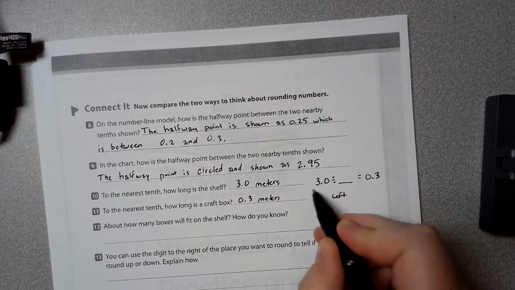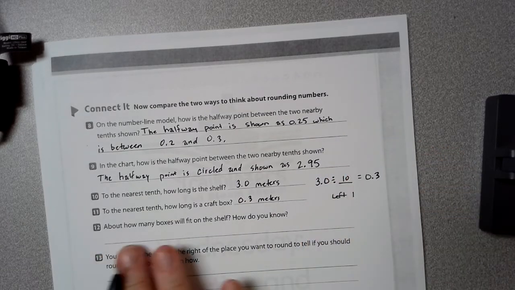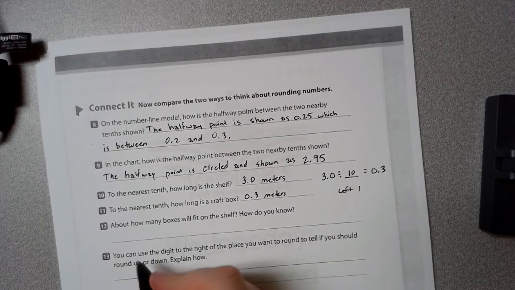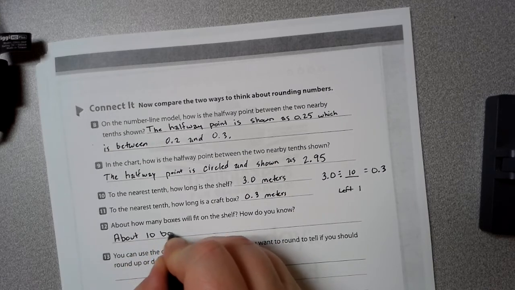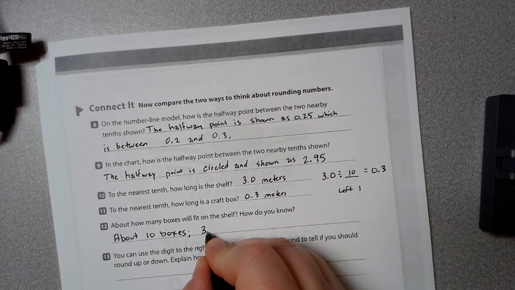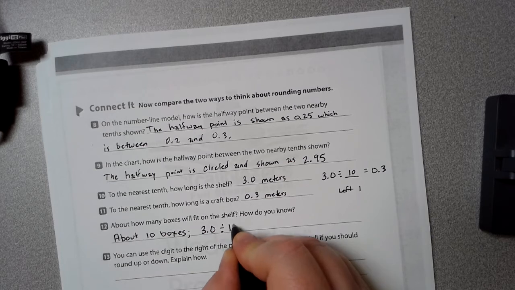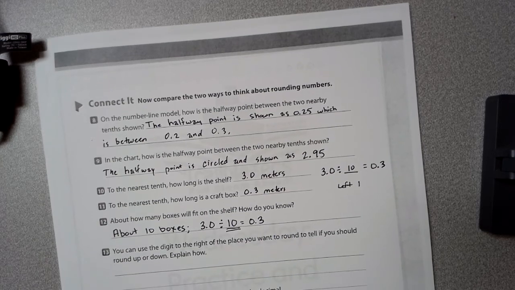How many times? Once. So remember, if we divide by a certain number and we're moving it one time, that means you divided by 10. Very good. So about how many boxes? About 10 boxes. And your reasoning would be 3.0 divided by 10 equals 0.3.